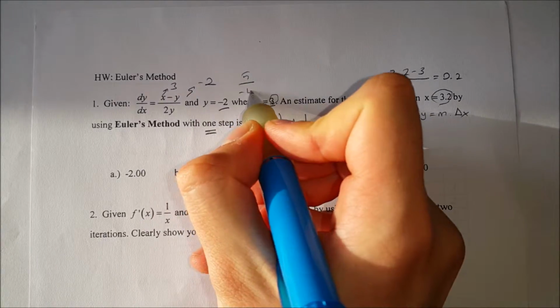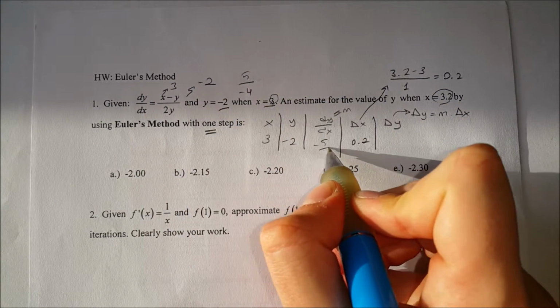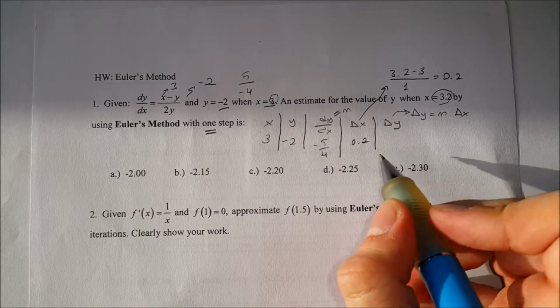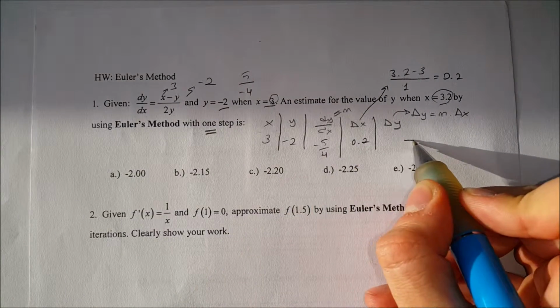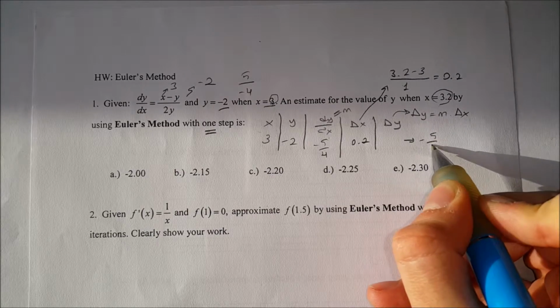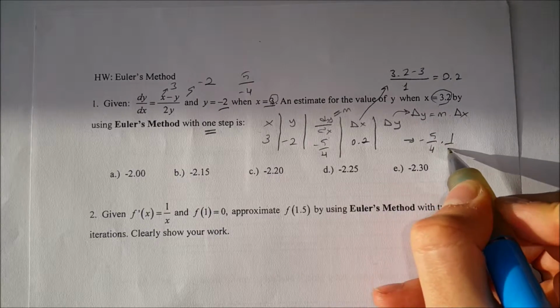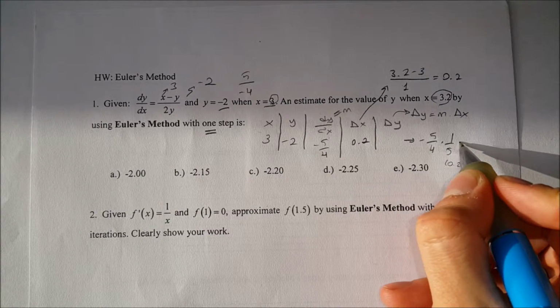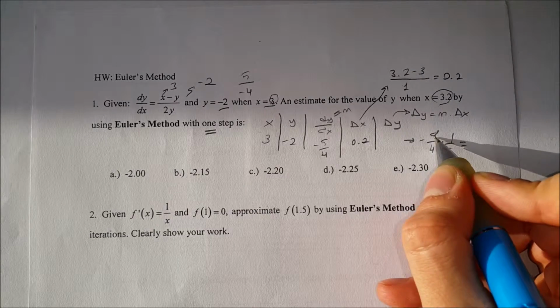So in order to find delta y, as always, delta y is equal to the slope times delta x. So in this case, it's equal to negative 5 over 4 times 1 over 5, which is equal to negative 1 over 4, which is equal to negative 0.25.